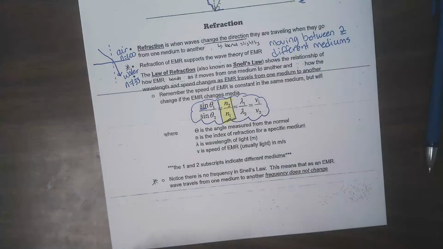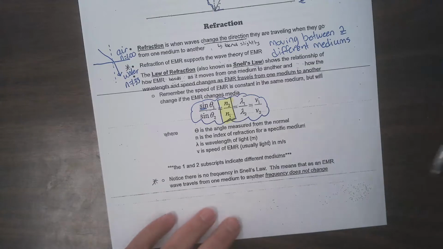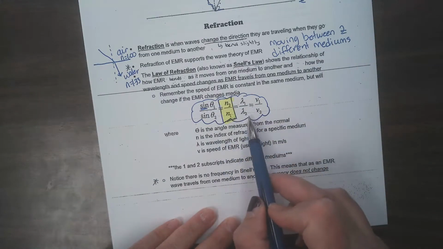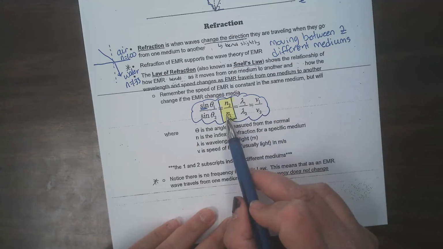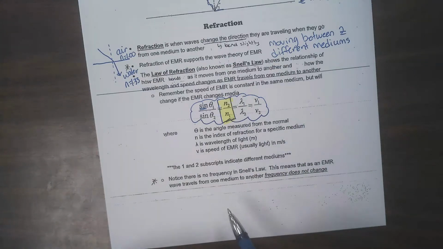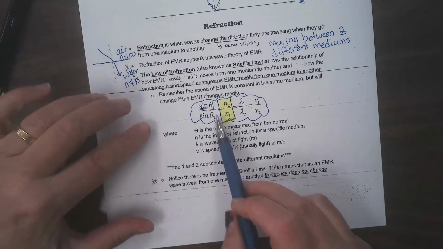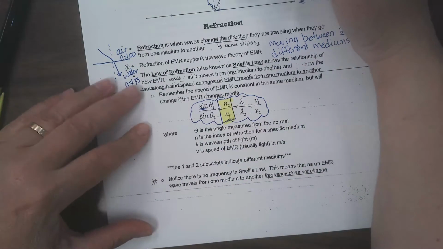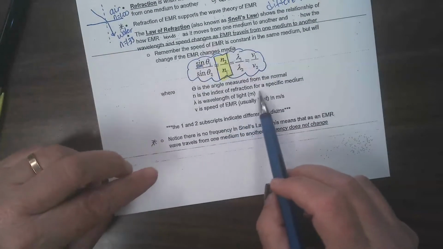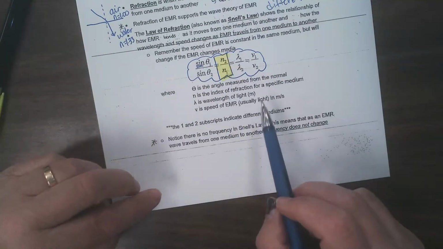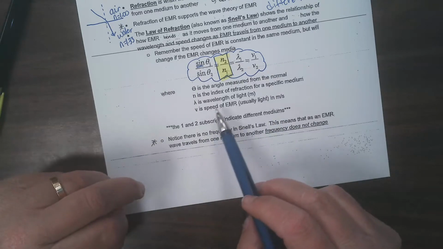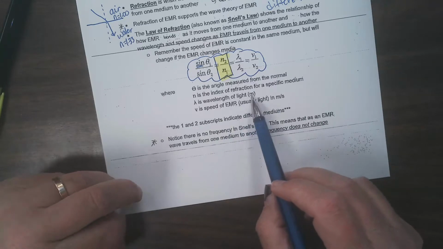I'm highlighting this N2 over N1 because the index of refraction, if you look, it's 1 over 2, 1 over 2, 1 over 2, except for the index of refraction, which is 2 over 1. Okay, so theta is the angle measured from the normal, so this angle here. N is the index of refraction for a specific medium, and either you're going to calculate it or it's going to be given to you. Wavelength of light in meters.